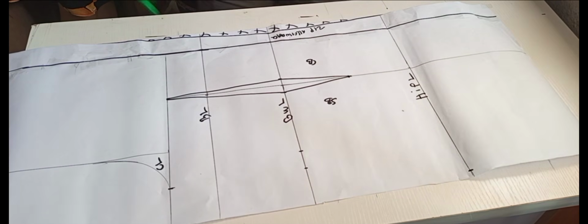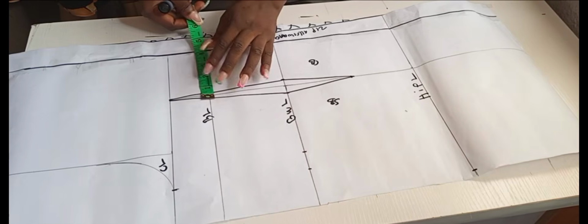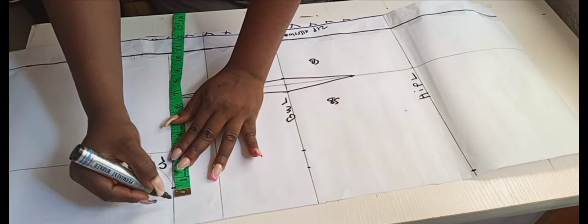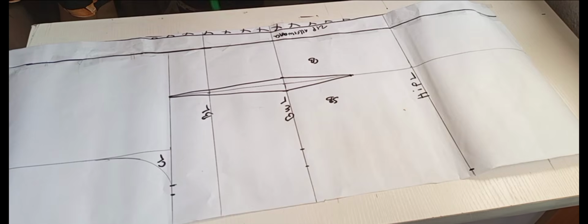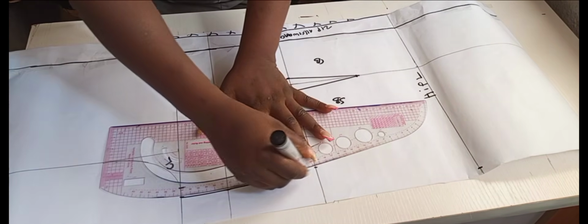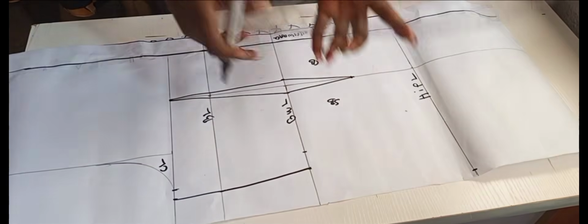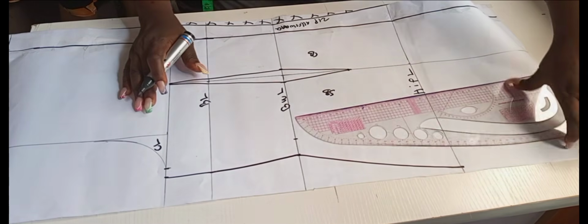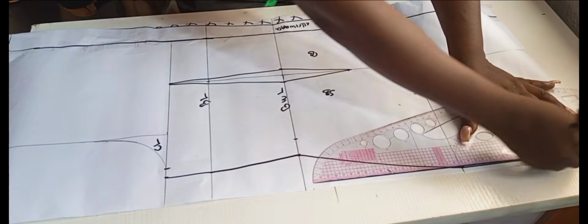so I'm going to repeat the same thing on the last line I have on my pattern paper, okay? So I'm just going to replace the dart intake on my bust line on my chest line here, okay? This is very important because most times it might affect the measurement of your dress, okay? So now I'll go ahead and connect the body point like so.